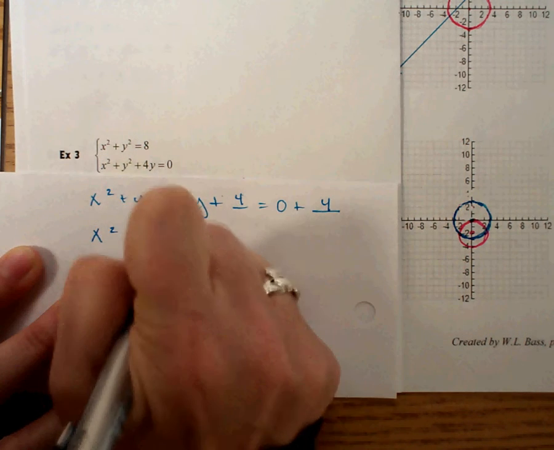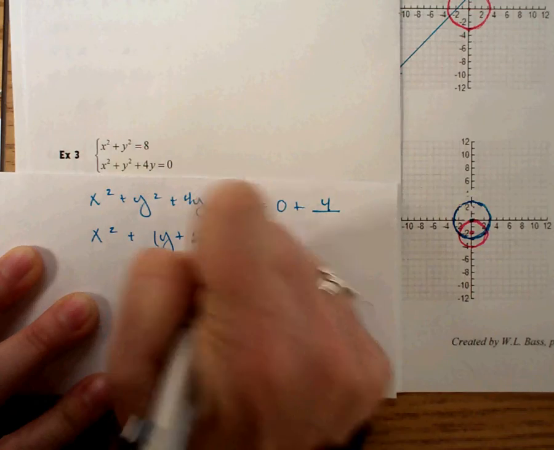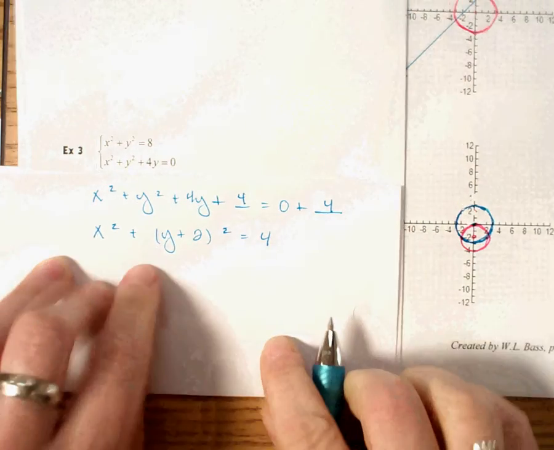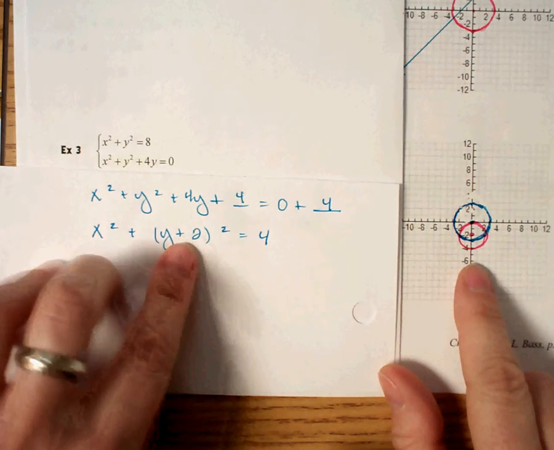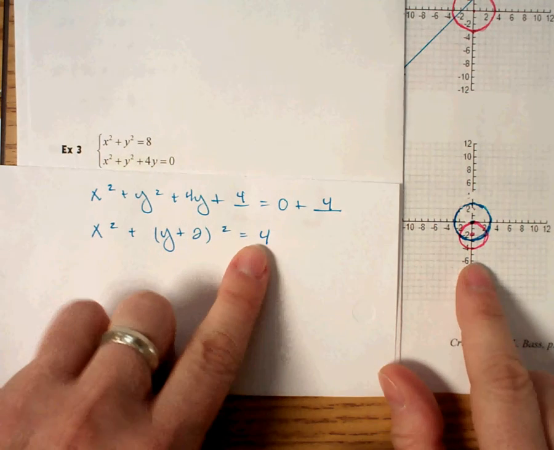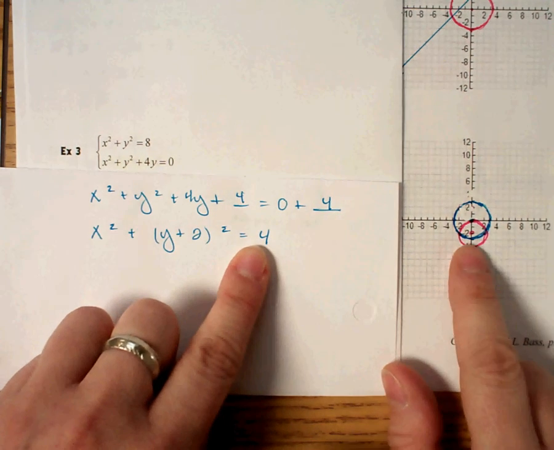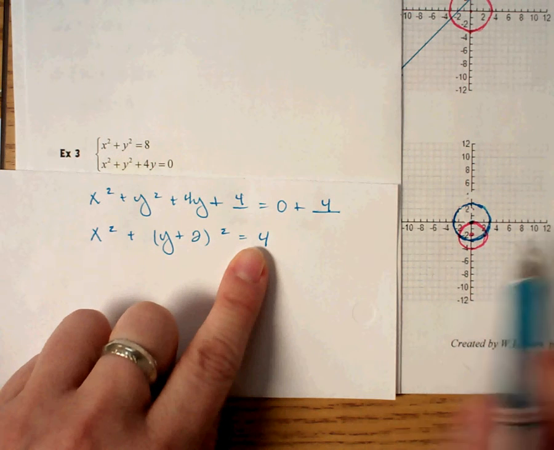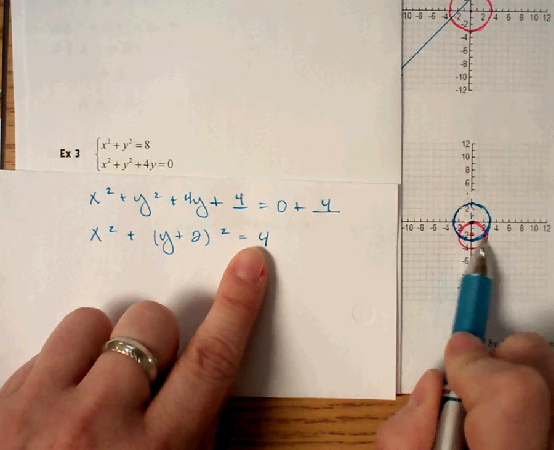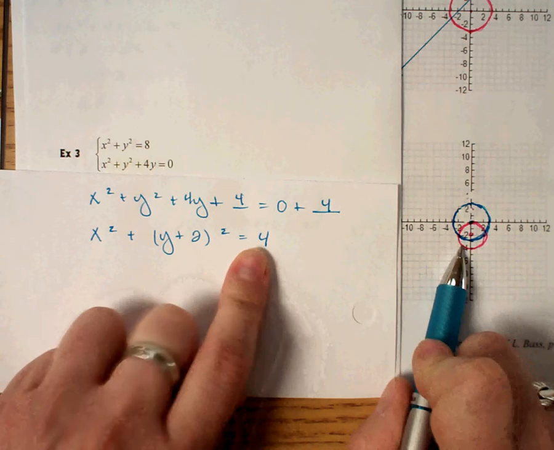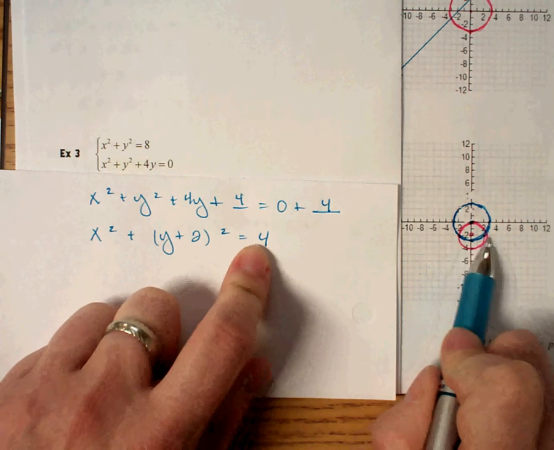So writing it in its final form, I can see that the center for my pink circle should be 0, -2 with a radius of 2, and that's what I've graphed. Again, when I look at the graph of the system of equations, the solution is where the two graphs intersect. So algebraically, I'm ultimately looking for these two ordered pairs.